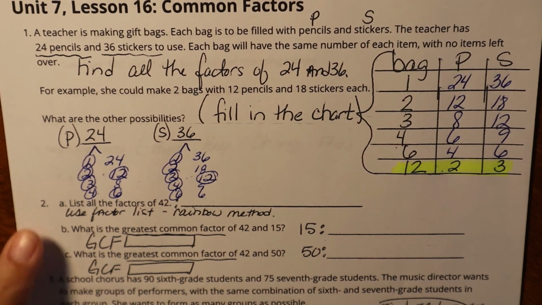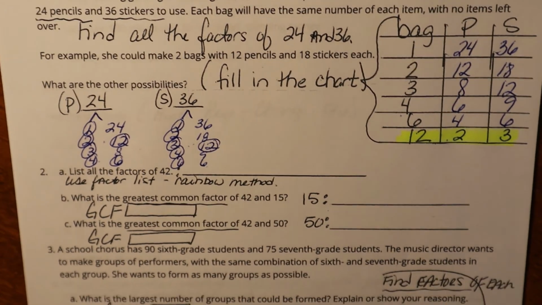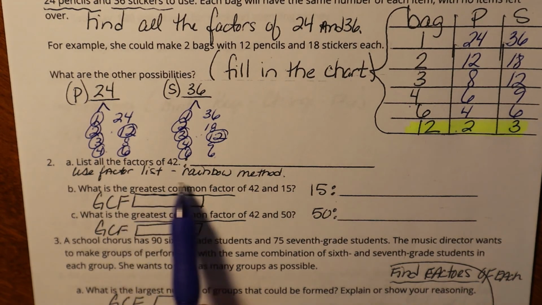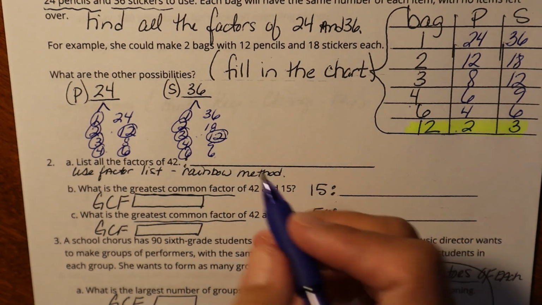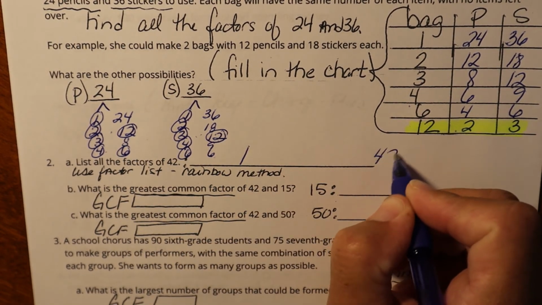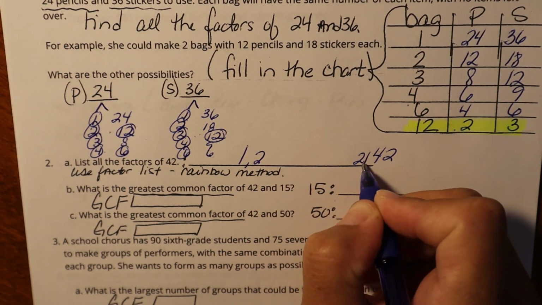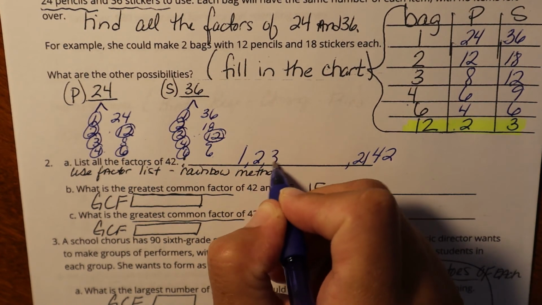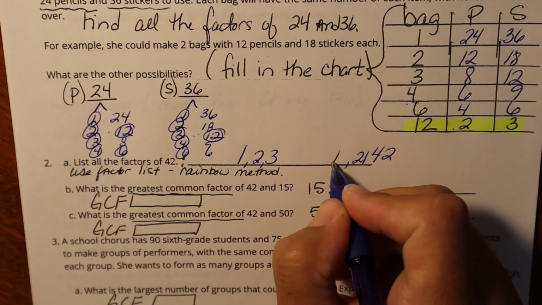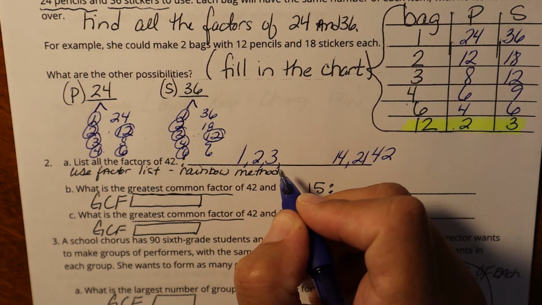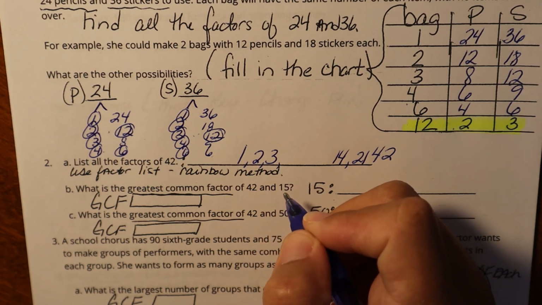Number 2, it's simply you listing the factors of 42. So this is just listing the factors. I suggested for this, just make a rainbow method, make it easy. So you have 1 and 42, and then 2 can go into 42 21 times. 3 can go into 42 14 times. 4 cannot go into 42.